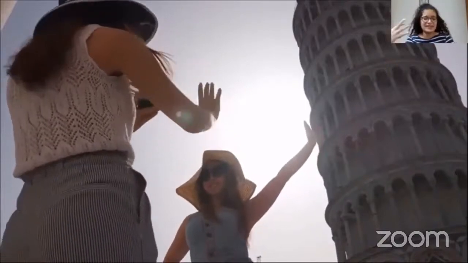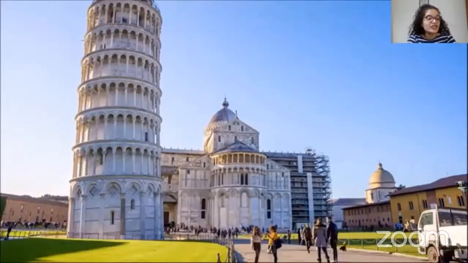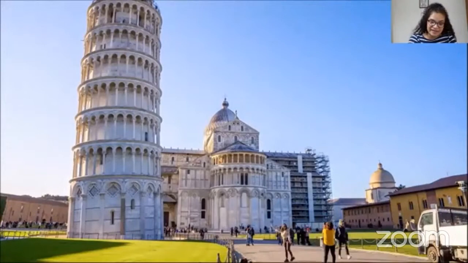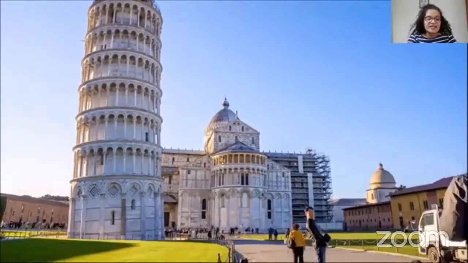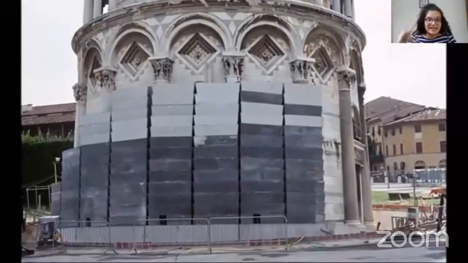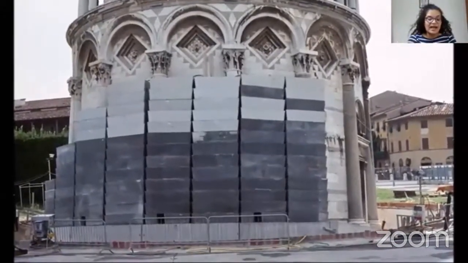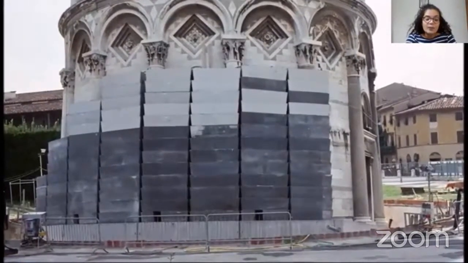Okay, so we've been seeing this for over years. In 1990, the tower was closed for over 10 years while engineers tried to stabilize it. That means make it straight again. First, they added over 800 tons of lead weights to one side. Can you see it? And anchored the tower with cables to stop it from moving while they thought of something better.